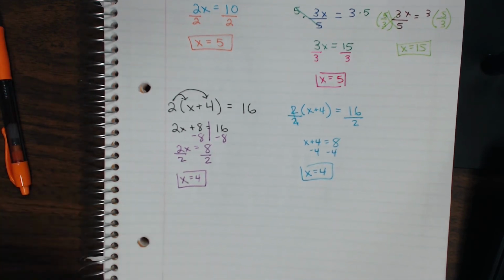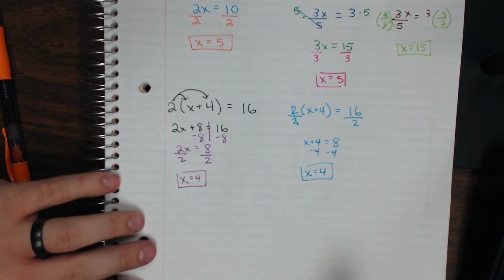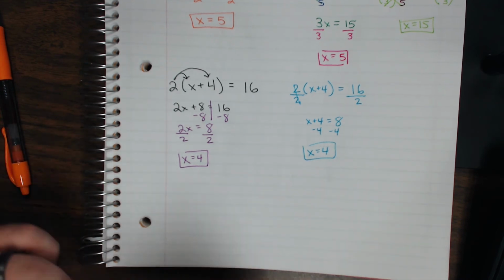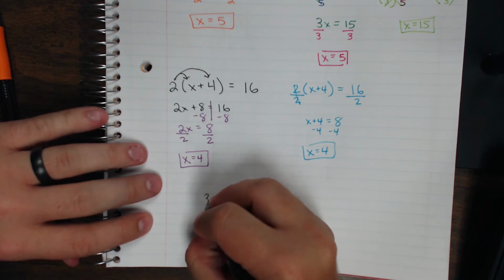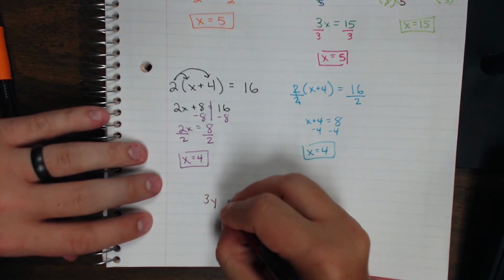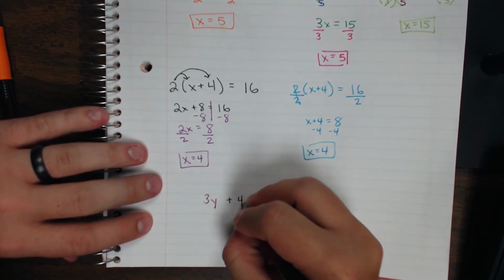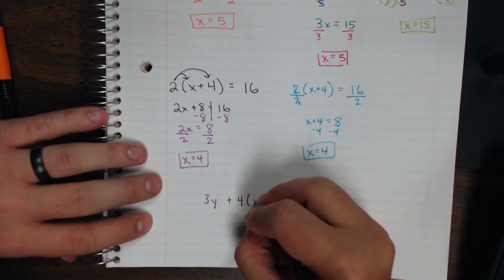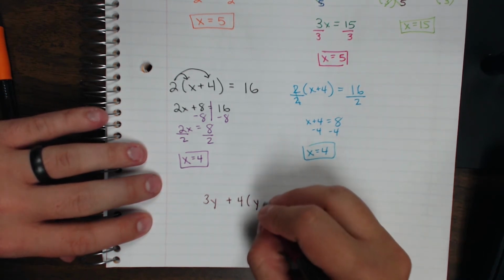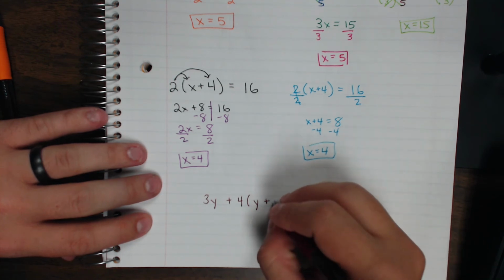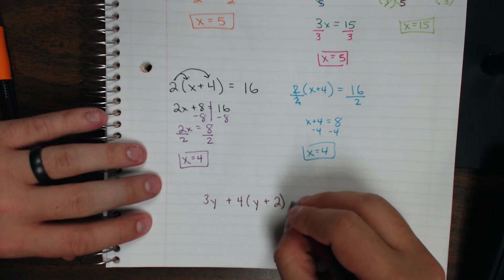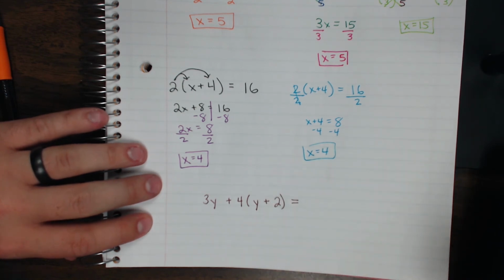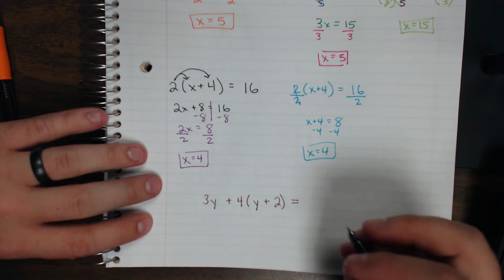So for example, say I have, actually let's do one where we've got a variable. So let's go 3y plus 4 times y plus 2 is equal to, let's see, let's go with 22.